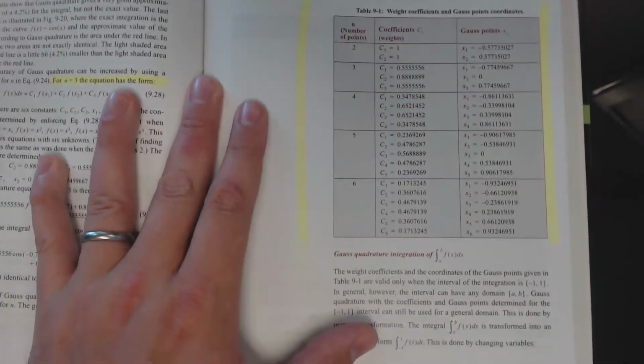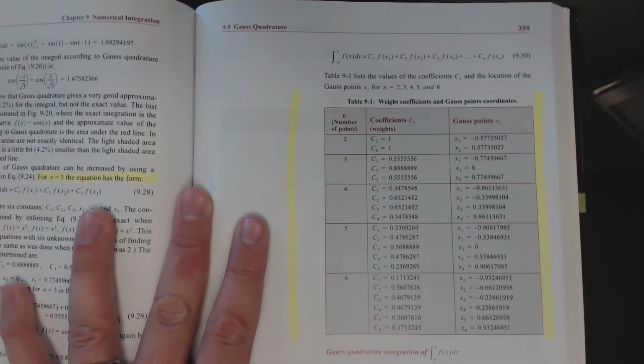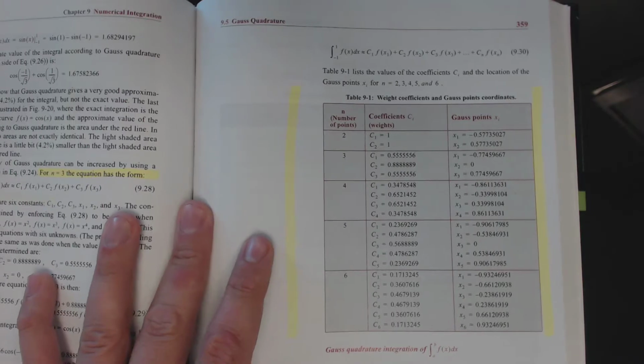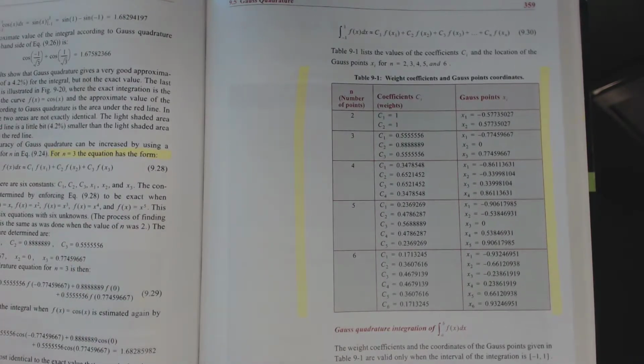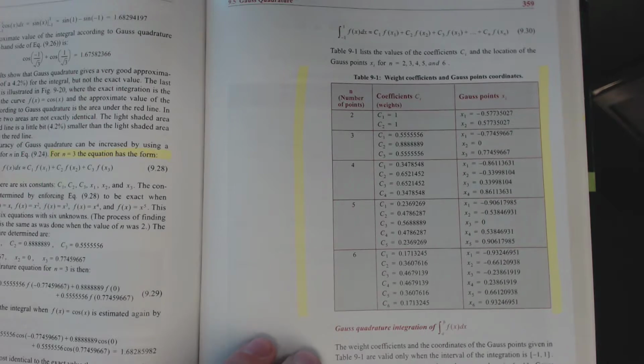The known coefficients for 2 through 6-point quadrature are given in table 9.1. The same formula is extended, the same you see in equation 928 and others. The general form being up here in equation 930 is just extended to the number of points you select. And really the only complicating factor with quadrature is how you use it to integrate functions that have bounds other than -1 to 1. It requires a change of variable.